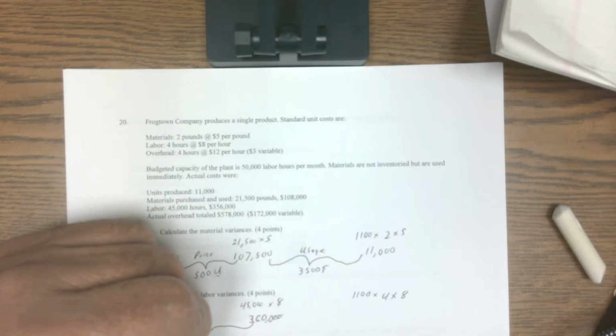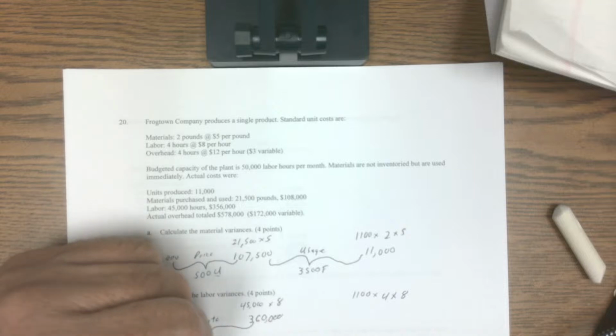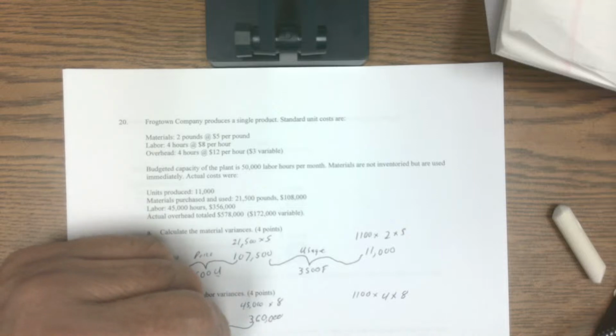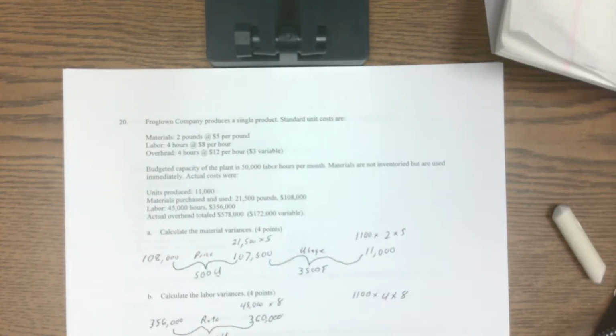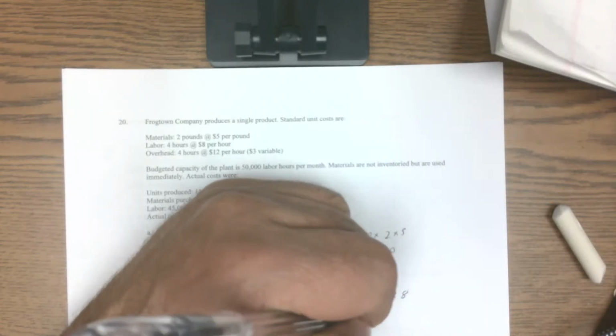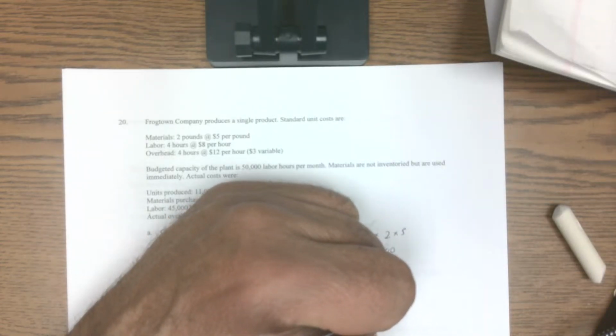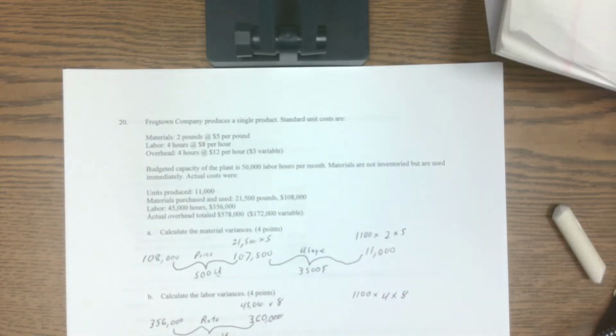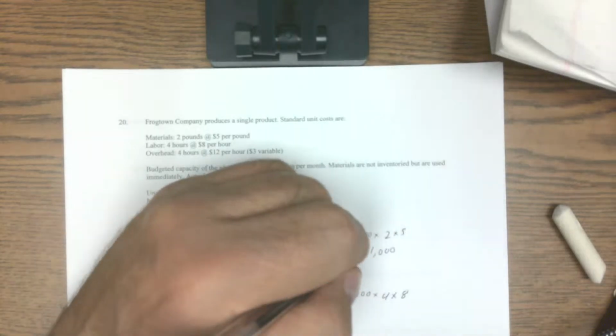So our labor rate variance is 4,000 unfavorable. And so 1,100 times 4 times 8, $11,000.